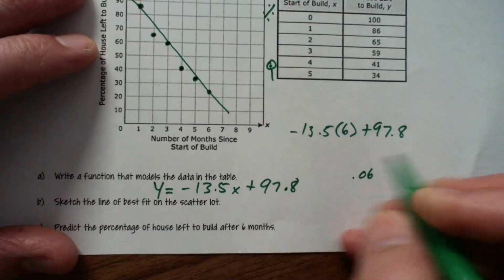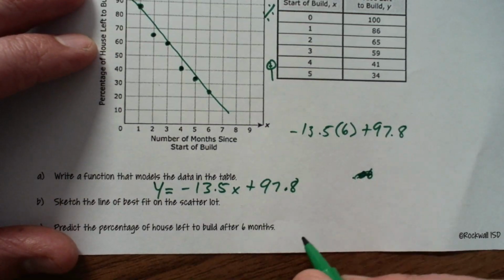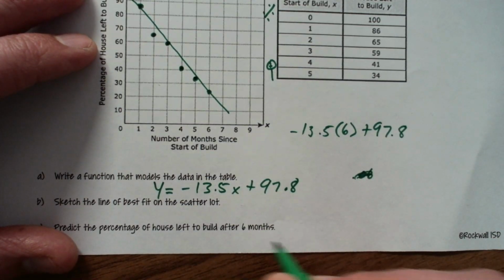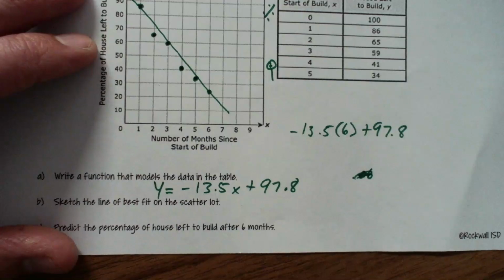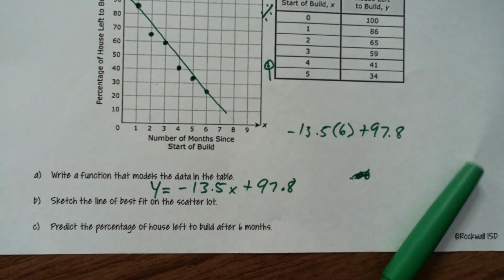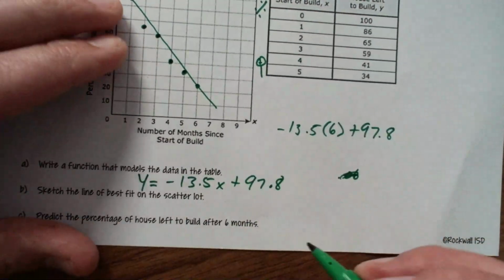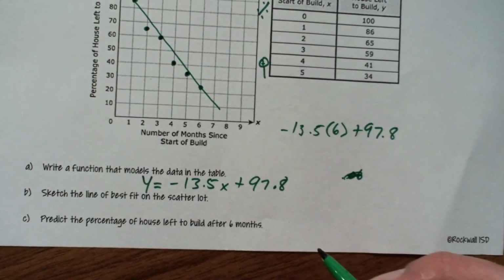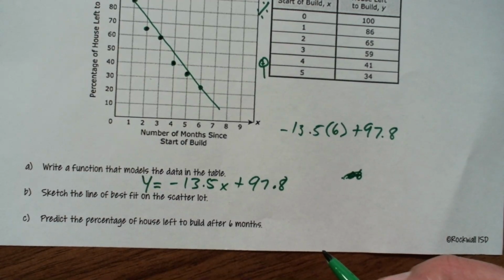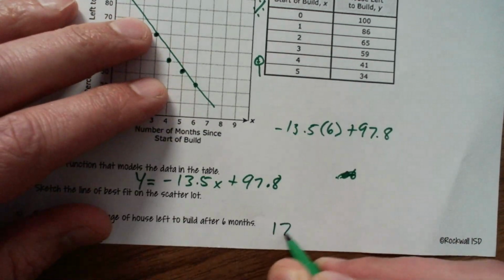When you type this in after 6 months, you would get, double check my math here, 16.8%, so roughly 17%.